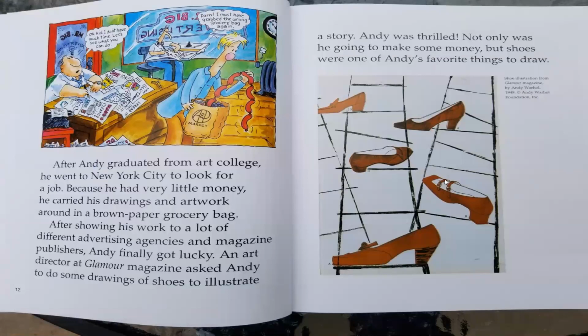After Andy graduated from art college, he went to New York City to look for a job because he had very little money. He carried his drawings and artwork around in a brown paper grocery bag. After showing his work to a lot of different advertising agencies and magazine publishers, Andy finally got lucky.